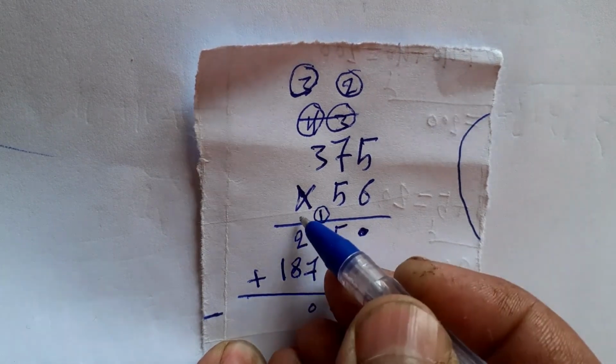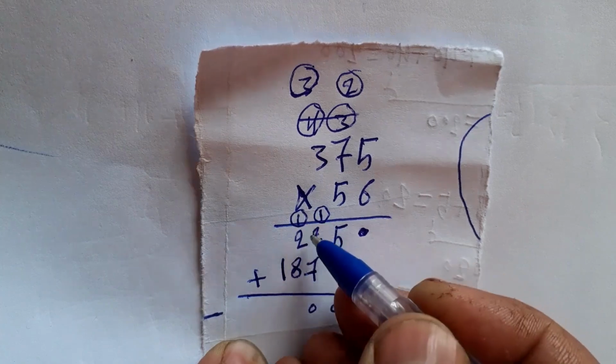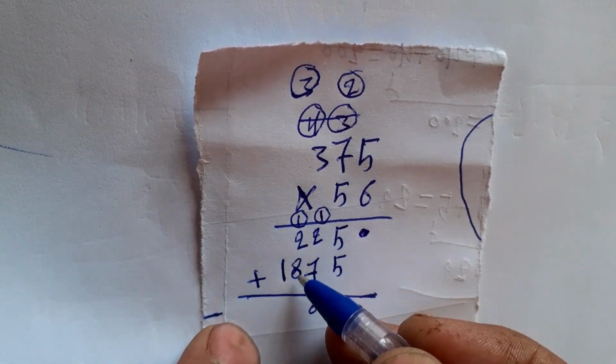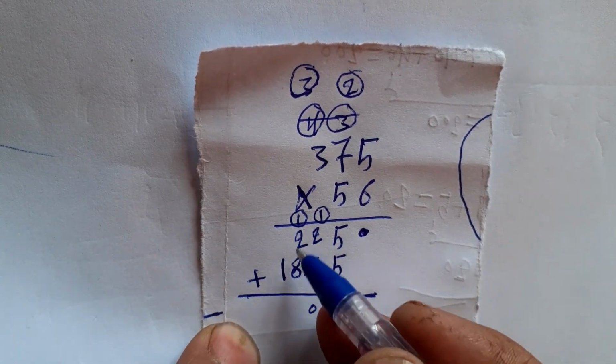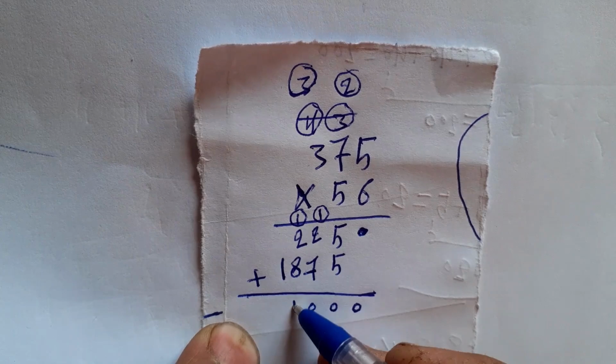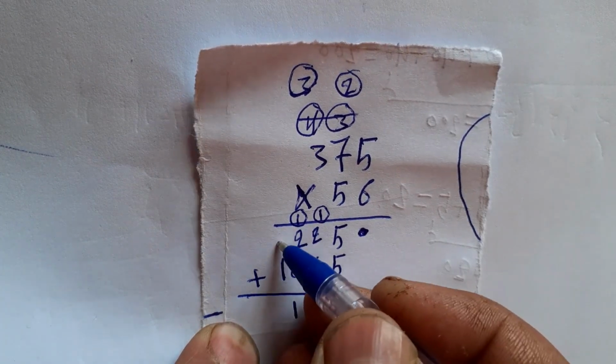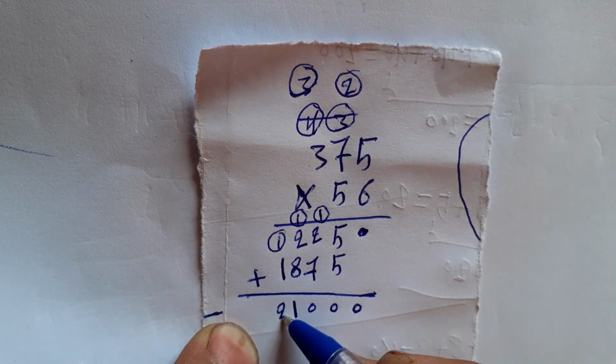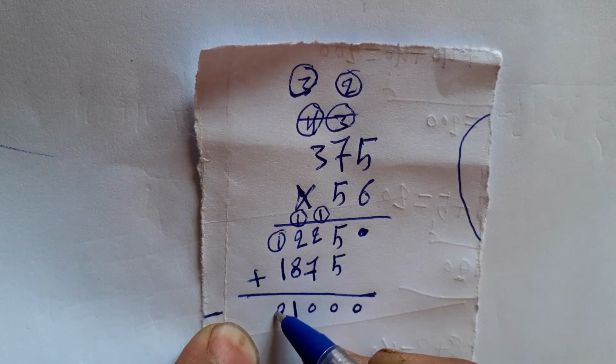Write 0 and 1 carry over, write the next column. 1 plus 2, 3 plus 8, 11. Write 1 and 1 carry over, write the next column. 1 plus 1, 2.